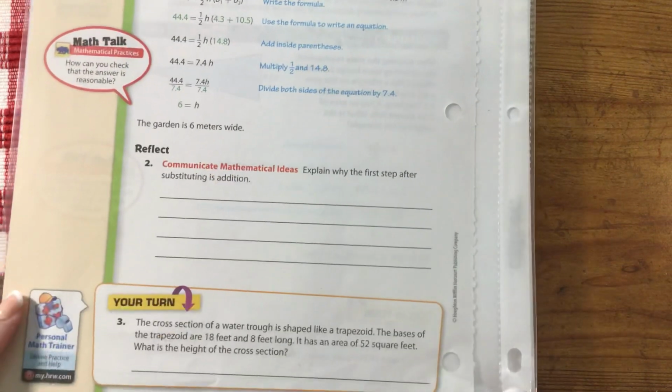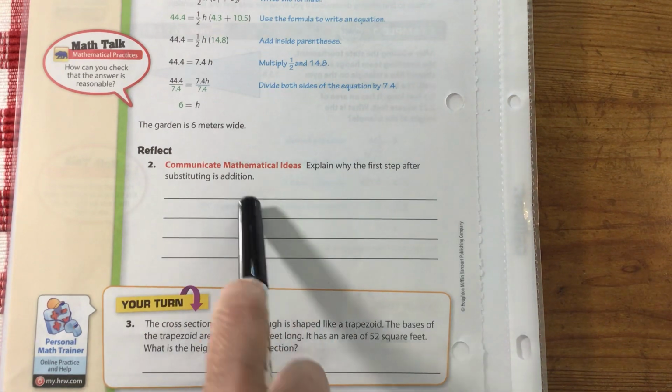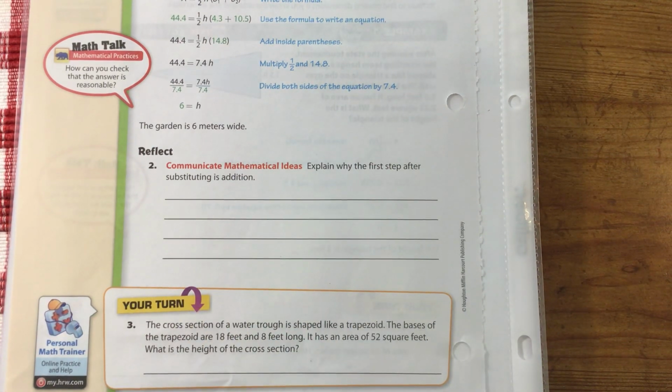Okay, real quickly, let's just look at this reflect. Explain why the first step after substituting is addition. So remember, order of operations, that's why. That's how we know that that's what's going to come first. So, using the order of operations.